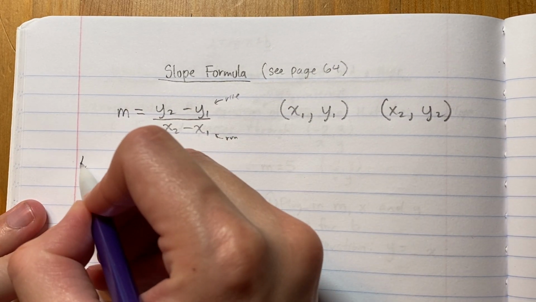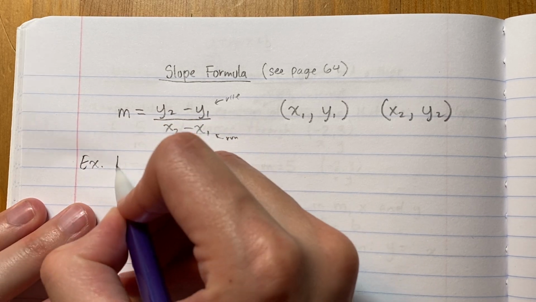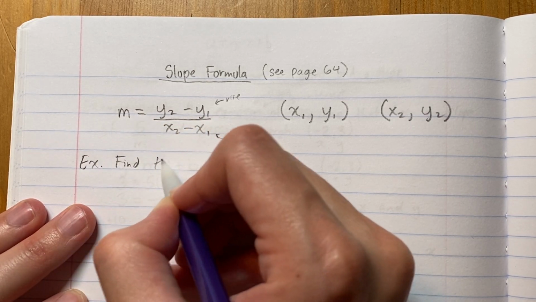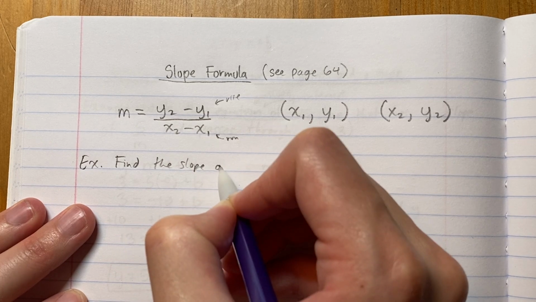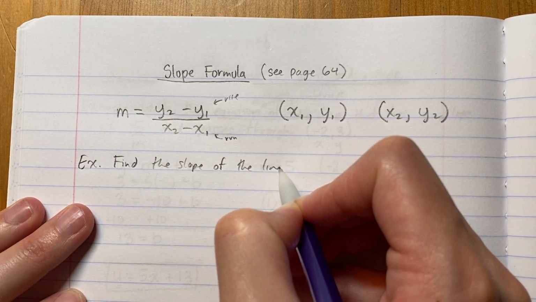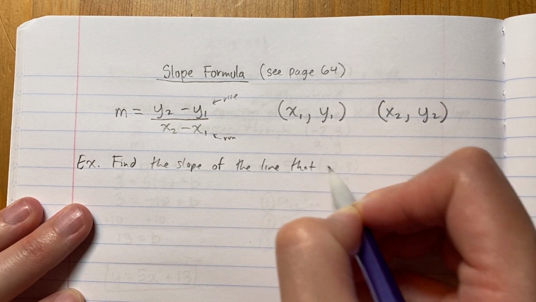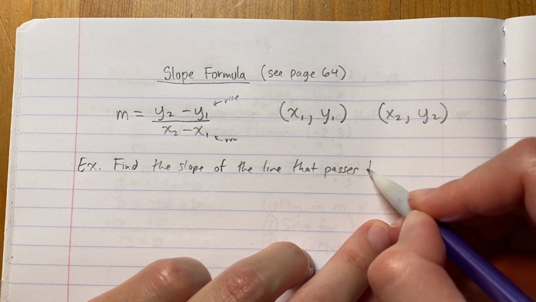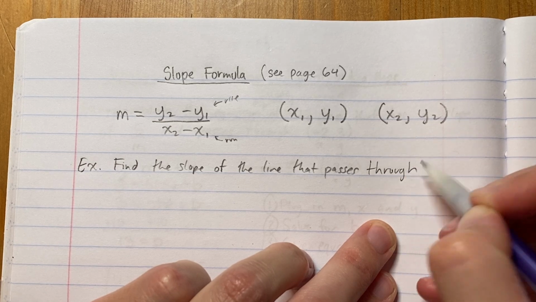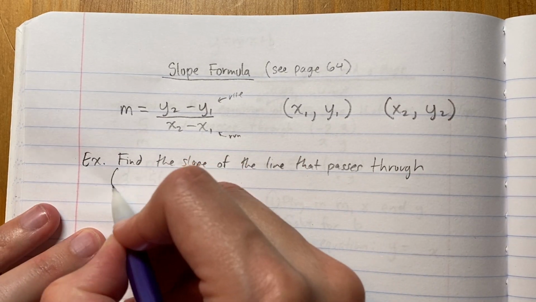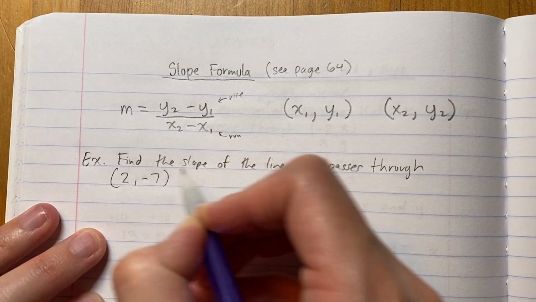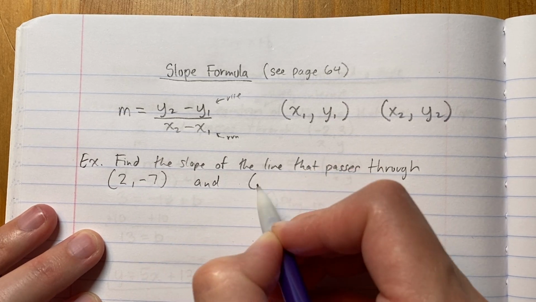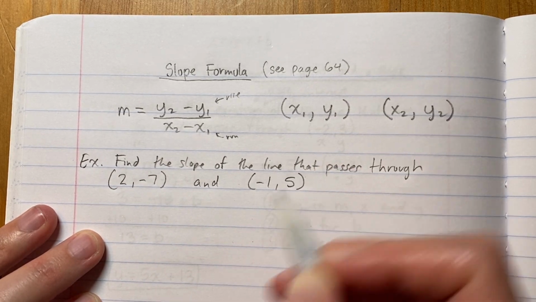Okay, so here's an example. And the problem will say something like this. Find the slope of the line that passes through 2, -7 and -1, 5.